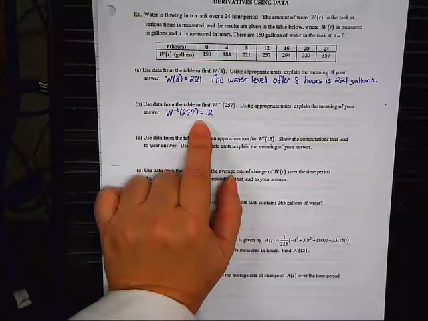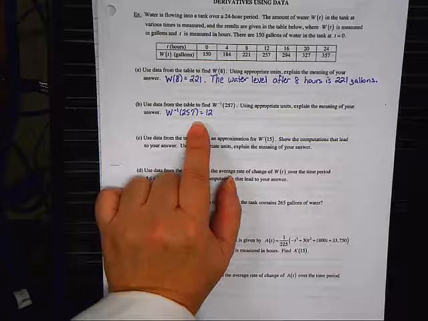Can everybody volunteer? Colin, go for it. When there are 257 gallons in the tank, the water has been running for 12 hours. Very good.